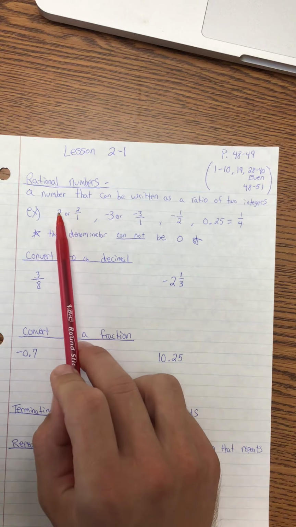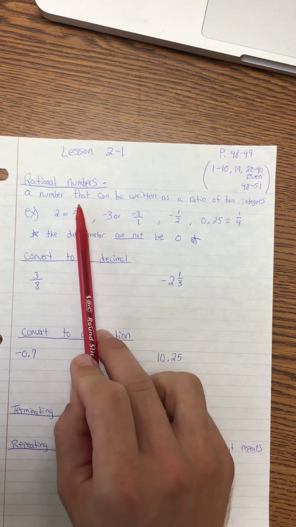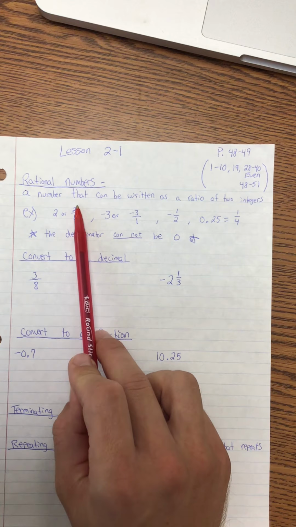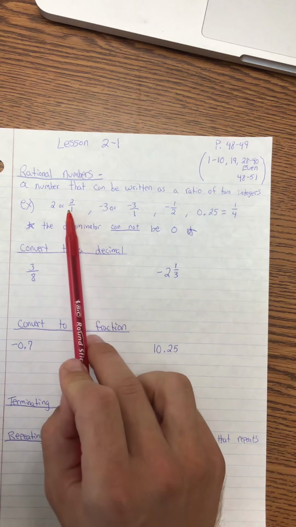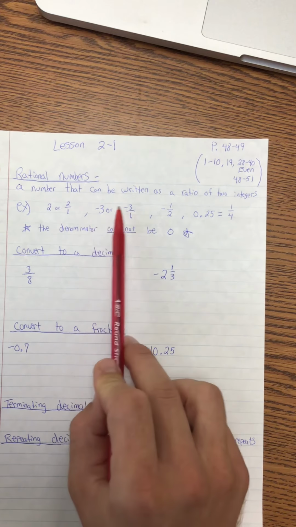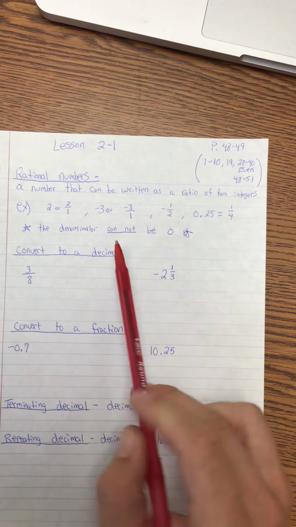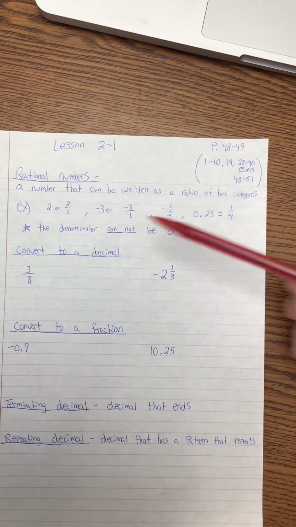2 is a rational number because 2 means 2 divided by 1. Okay, we can put two integers, one in the numerator and one in the denominator, and get an answer. So 2 is a rational number. -3 is also a rational number because if we put it over 1 and take -3 divided by 1, all right, we can get an answer. So -3 is a rational number.